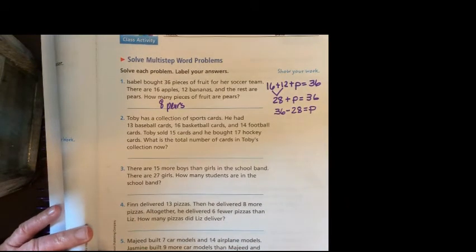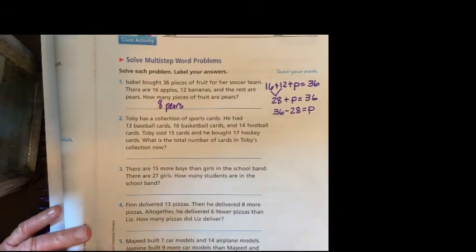All right, in this one we're talking about a collection of sports cards. Toby has 13 baseball cards, 15 basketball cards, 14 football cards. Then he sells some of the cards, and then he buys 17 hockey cards. But we have to find out how many he has in his collection after all that happens. So I'm just going to write down what happens in order and make that my equation, and then I'm going to solve it 2 addends at a time.